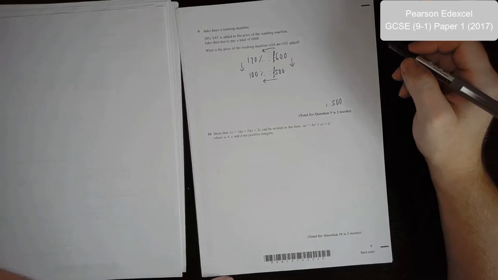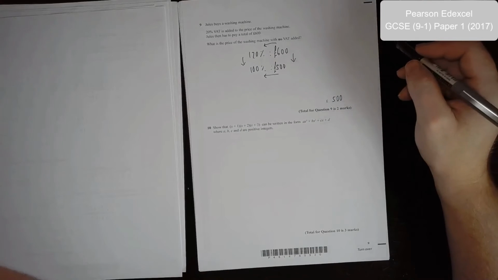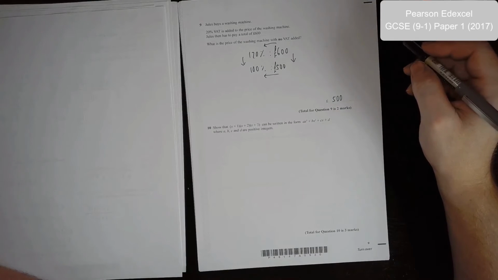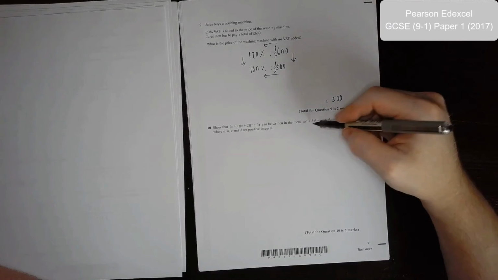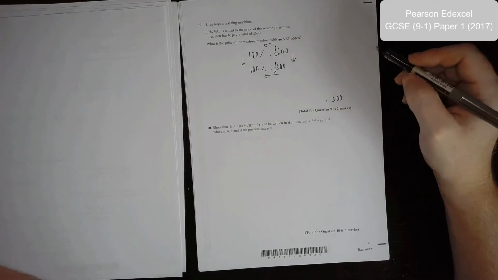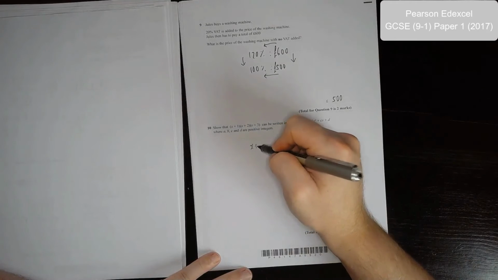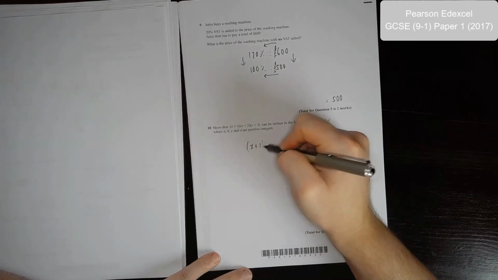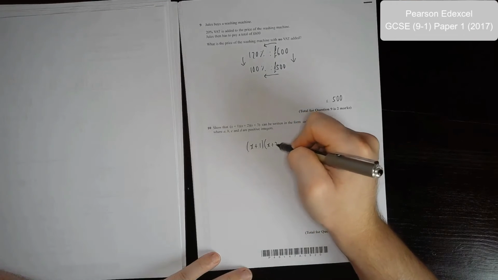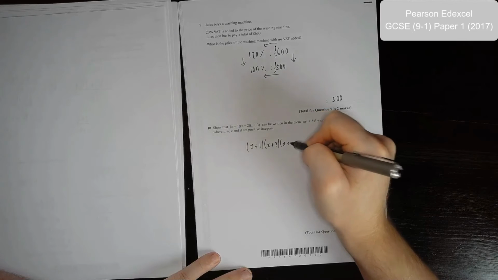Okay. Question 10. Show that x plus 1, x plus 2, x plus 3 can be written in this form. Okay. So it's just a question of expanding everything out. So x plus 2, x plus 3.